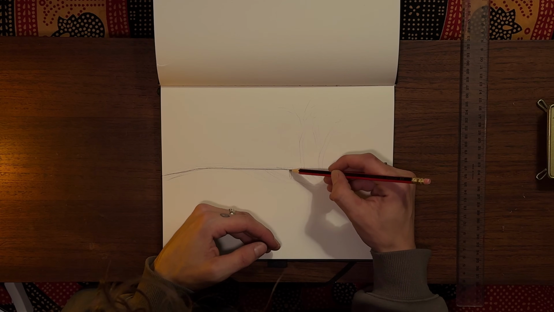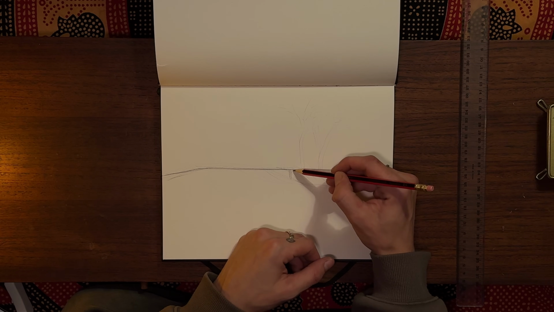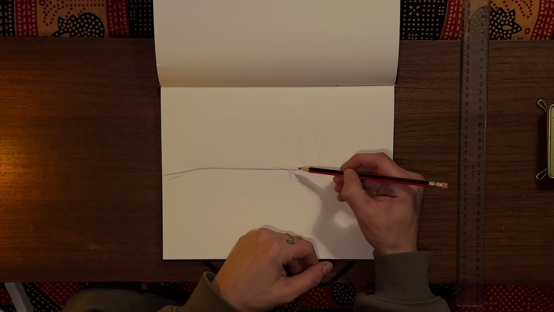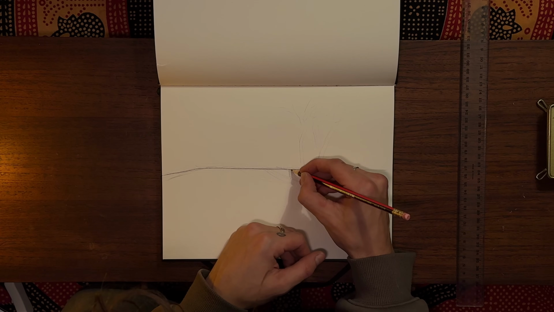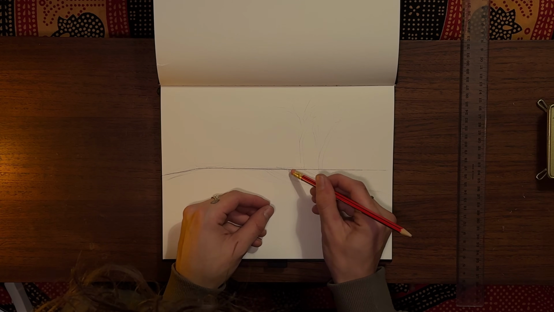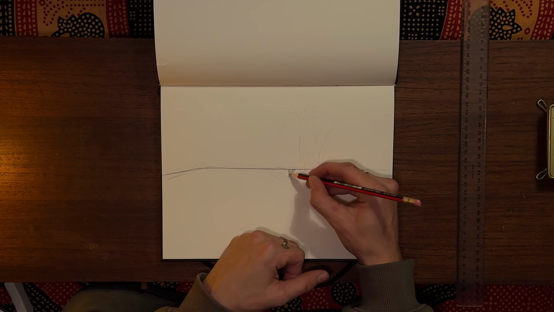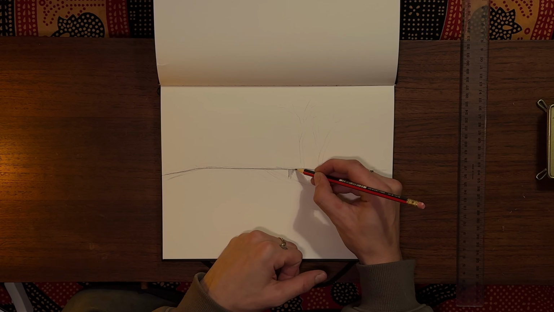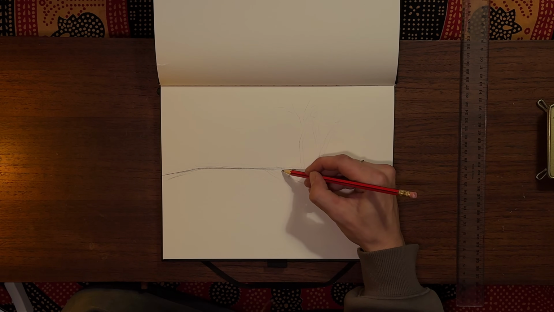So I'm going to mark the posts first. So that would be the corner post, and then we'd have those little posts just in there. And I think we should just be a little bit rough with this so it doesn't take too long. But I'm going to go along.